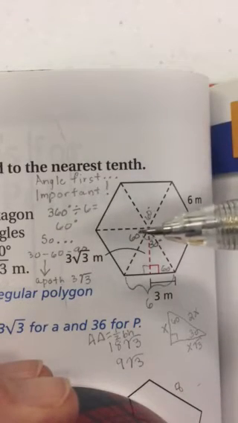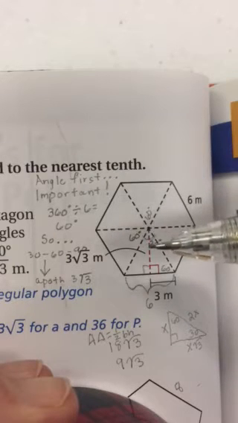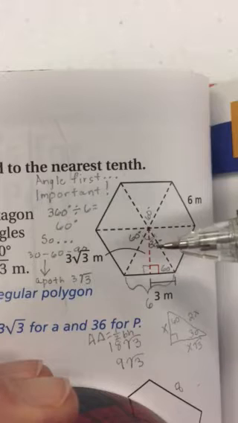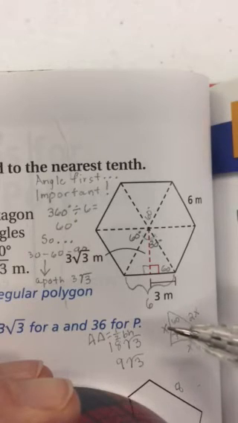Because we know that this is 60 degrees, we know that half of it at the top of this smaller right triangle is 30 degrees. That tells us that this is a 30, 60, 90 triangle. So we can use what we know about 30, 60, 90 triangle sides. When you look at a 30, 60, 90 triangle, you know that the short side is x, the longer side is x radical 3, and the hypotenuse is 2x.